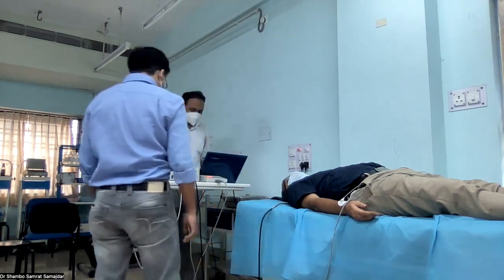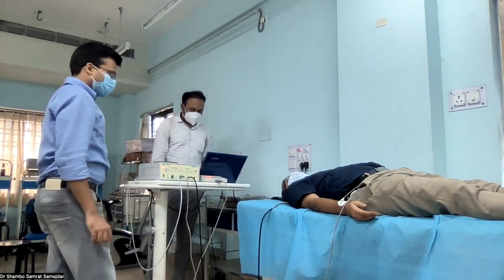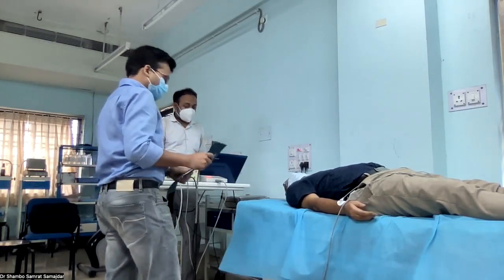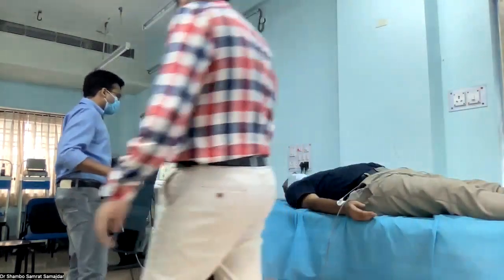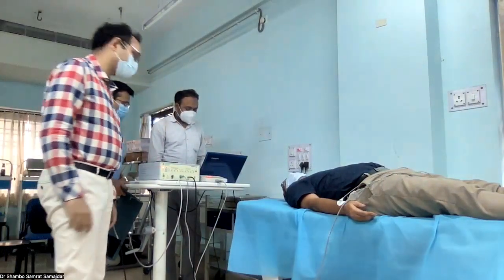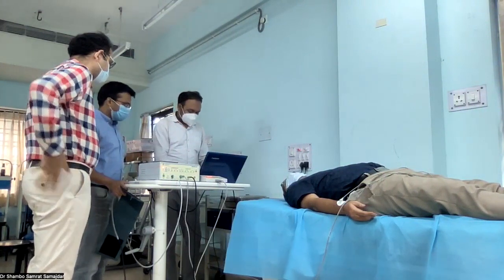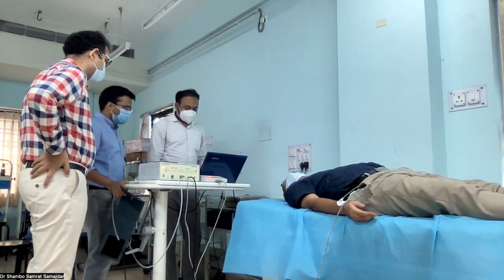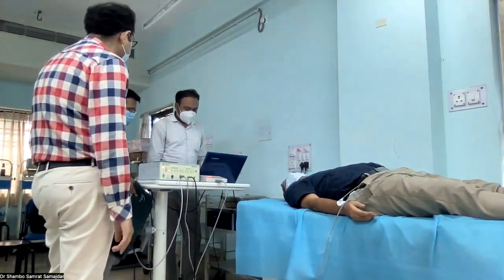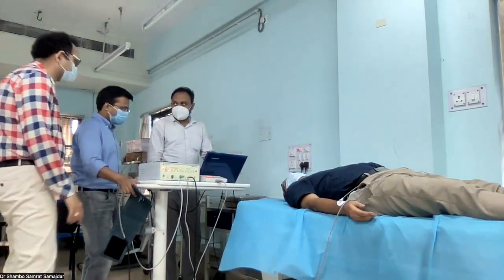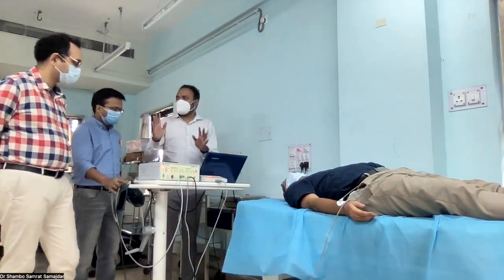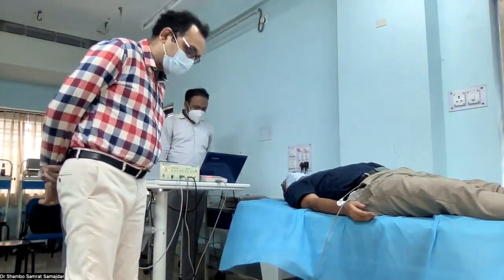So all the leads are placed. Just trying to log in to the software. So there is one software, and we need to first of all log in to that software because this is the mechanism. So we have got the continuous ECG with us, and now we'll ask the patient to be in supine position and take the normal resting ECG. So we are going to take the normal resting ECG first.